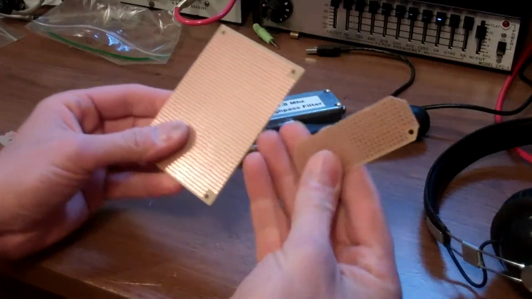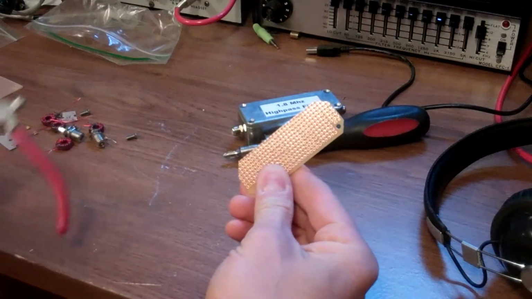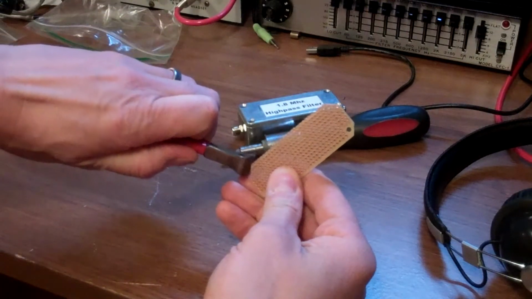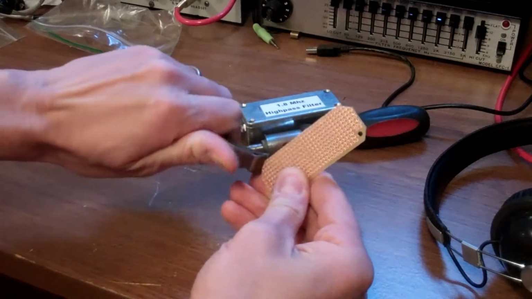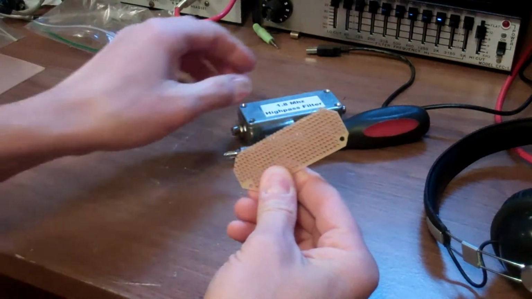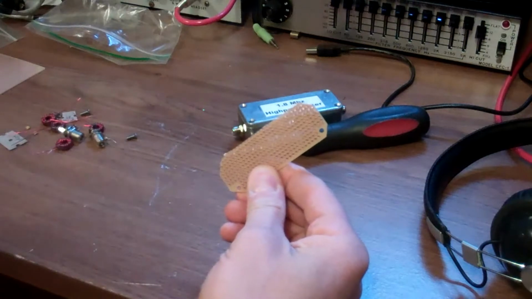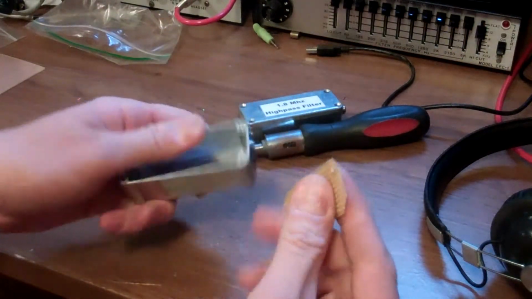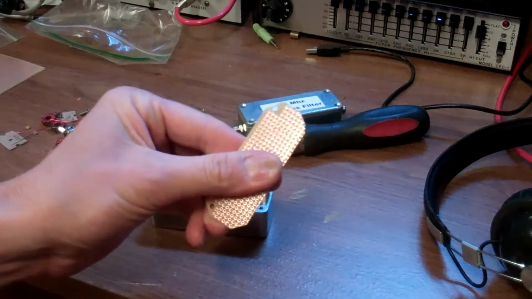I'll trim it down with either a Dremel tool or nippers like this. They kind of snap off the edges, and it works really well to snip off a small piece very easily, and you can get it to size so that it fits inside your box. So I've already nipped this down. It fits inside my box, and I'm basically ready to start some of the construction.